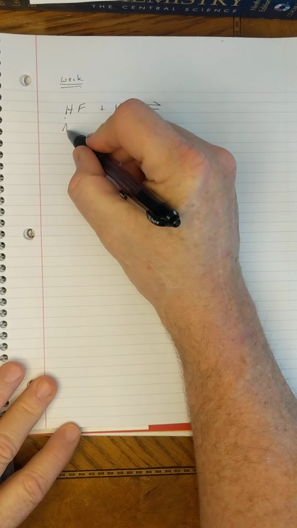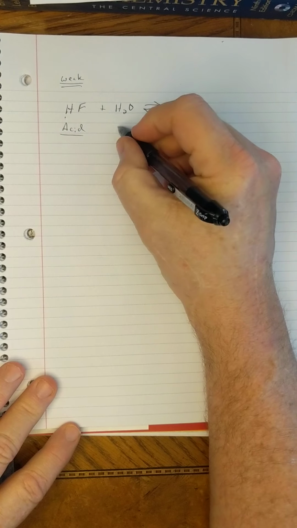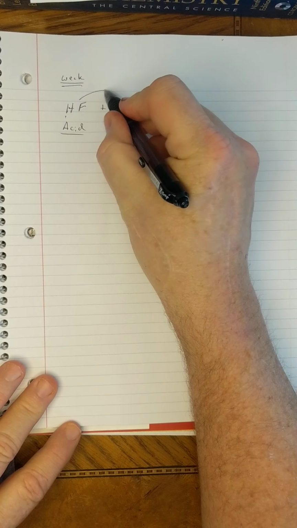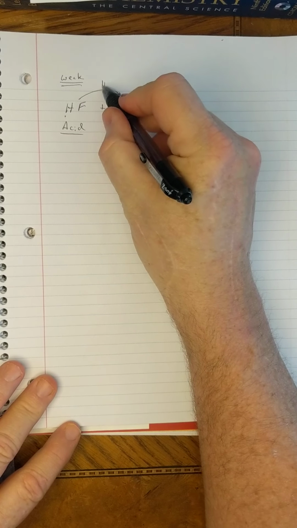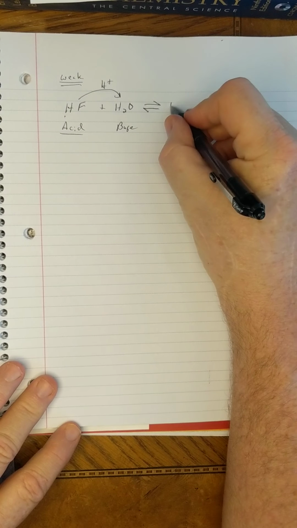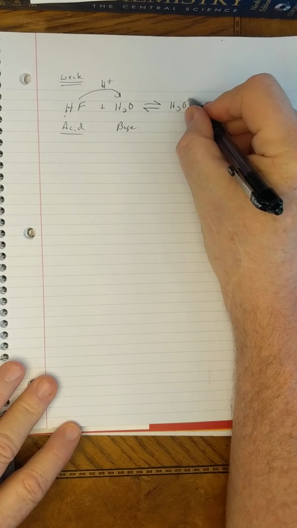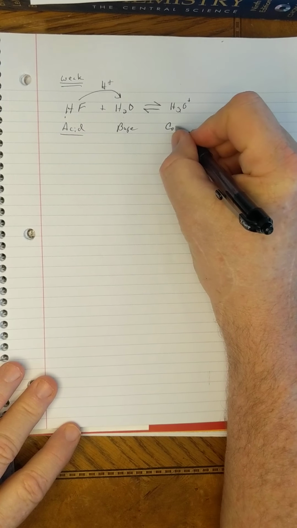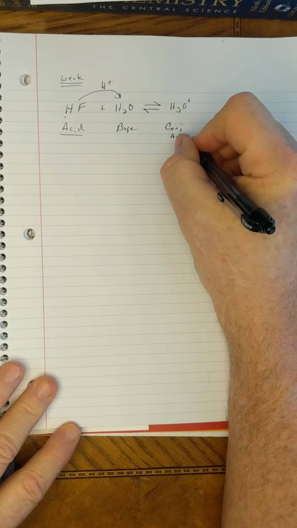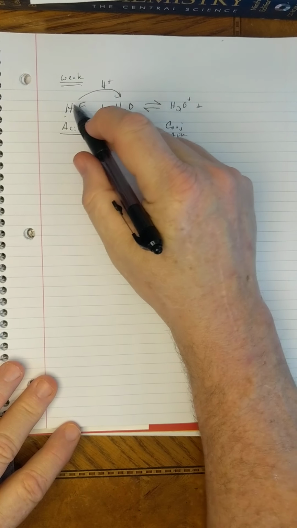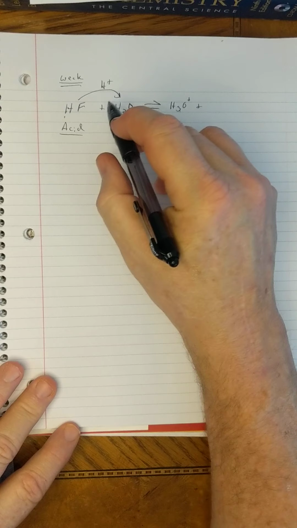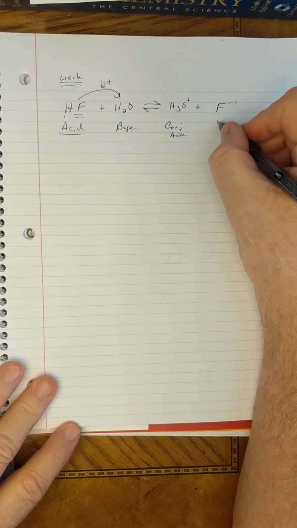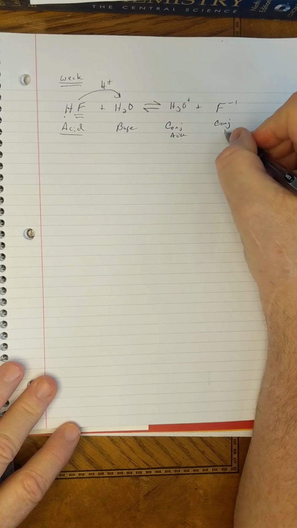If this is an acid, the water is going to act as a base. And so that will donate the H+, and my products will be H3O. Okay, now that is what remains of the base, so that's my conjugate acid. Plus, what's left of the acid is the base of the acid, which is fluoride. Conjugate base.